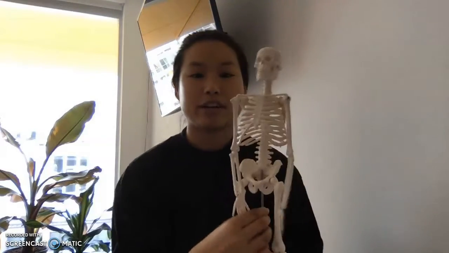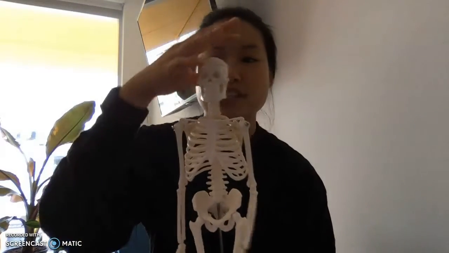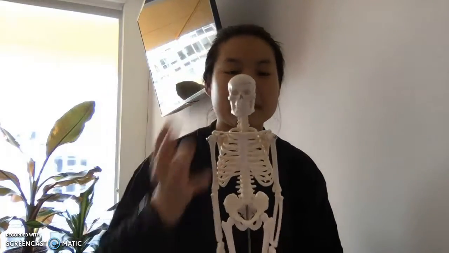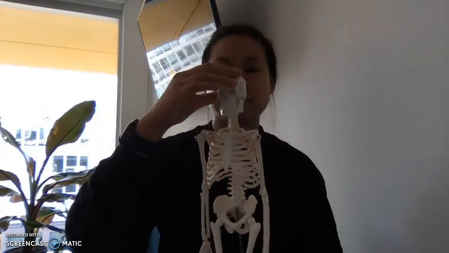So first, starting from the top, we have the skull, which is considered a flat bone here. And the flat bones are going to be connected by sutural bones. Sorry, I don't know why my computer froze. So sutural bones, which is going to connect the flat bones. And the flat bone is what makes up the cranium.